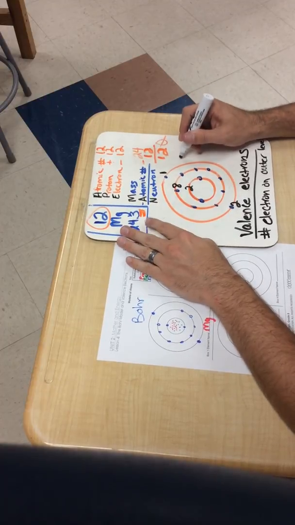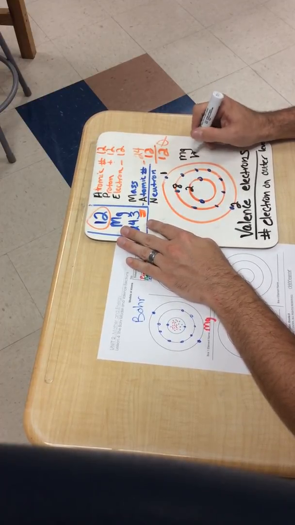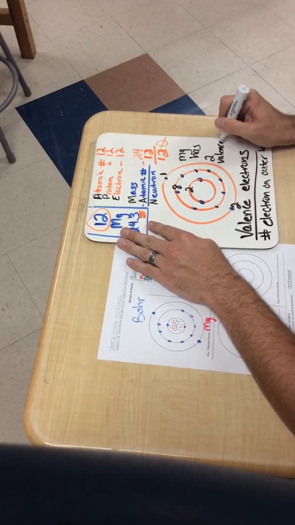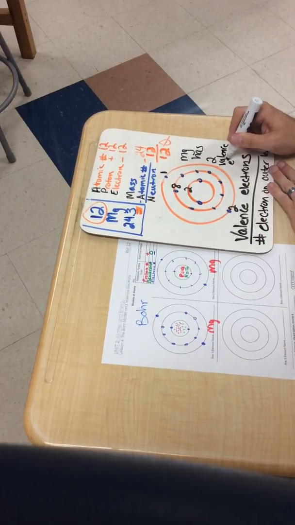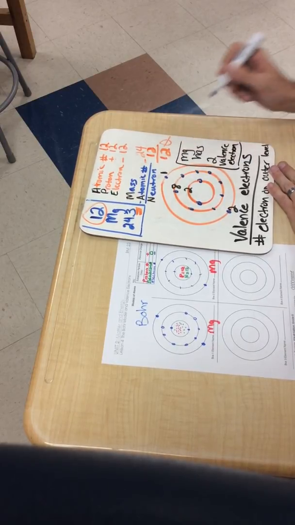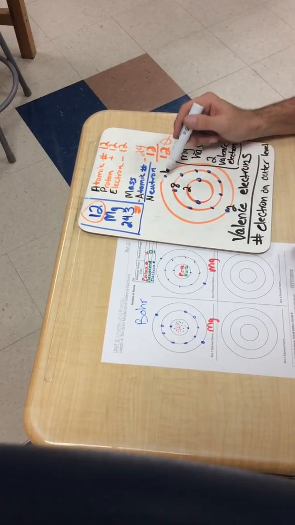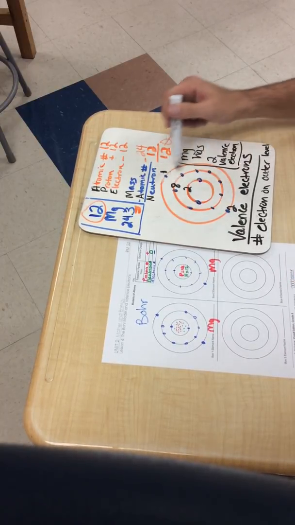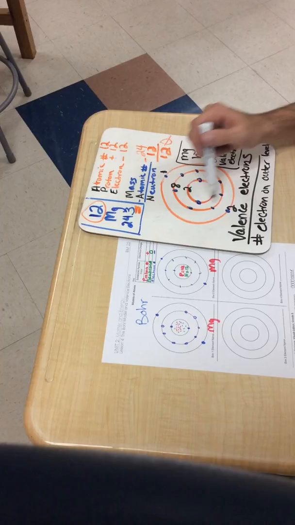is magnesium has 2 valence electrons. Magnesium would have only 2 because we have the 1 and the 2 on the very outside. We don't worry about any of the inner rings. Just focus on the outside.